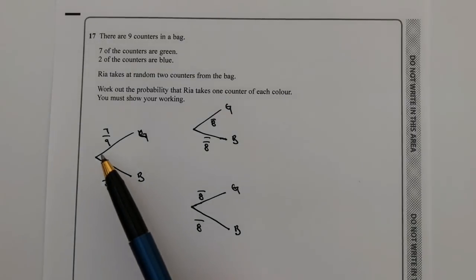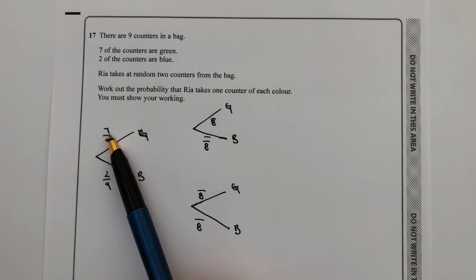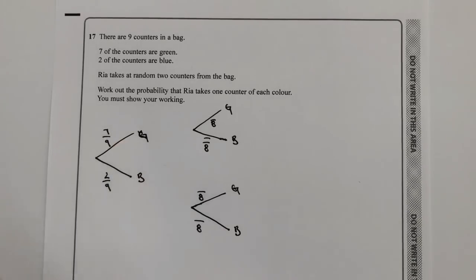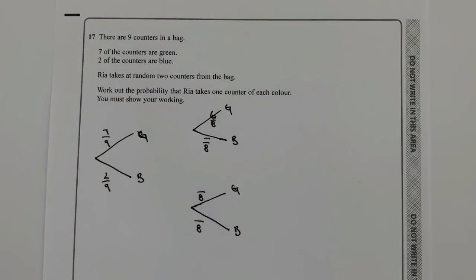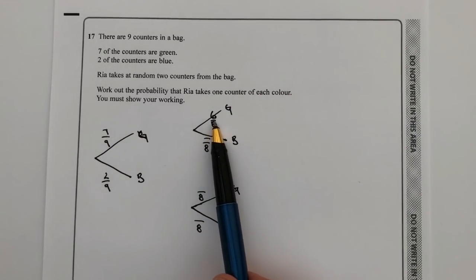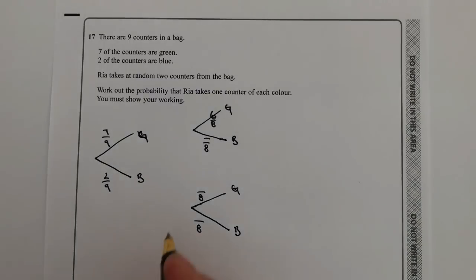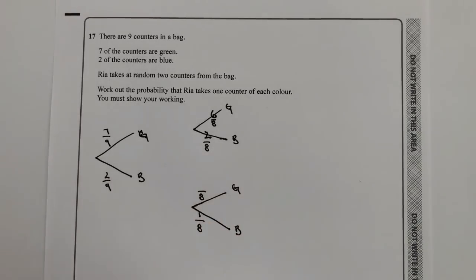So the first time round, if you took a green counter, then there are only 6 green counters left in the bag. Okay, so that probability would be 6 out of 8. With you taking a green counter the first time round, there are 6 green counters left, but there's still 2 blue counters. Let's have a look then at taking a blue the first time round. Well, there were 2, there's now 1, but there's still 7 green counters left in the bag.